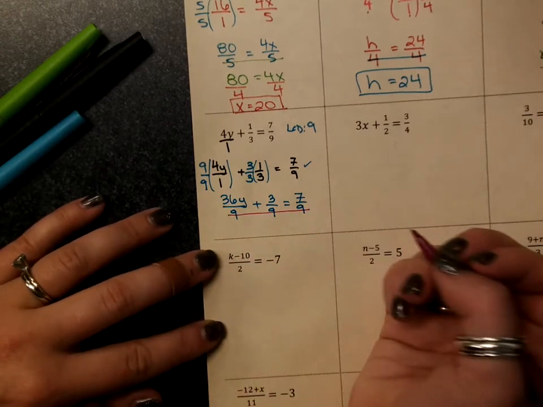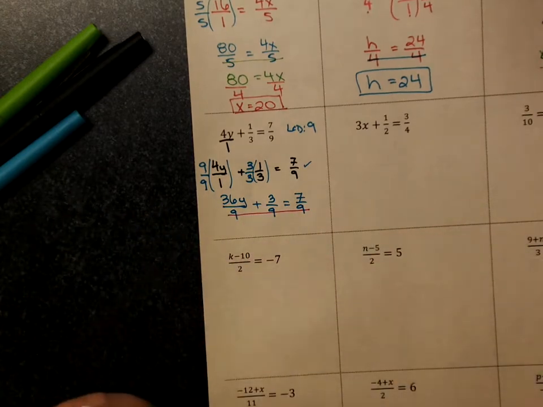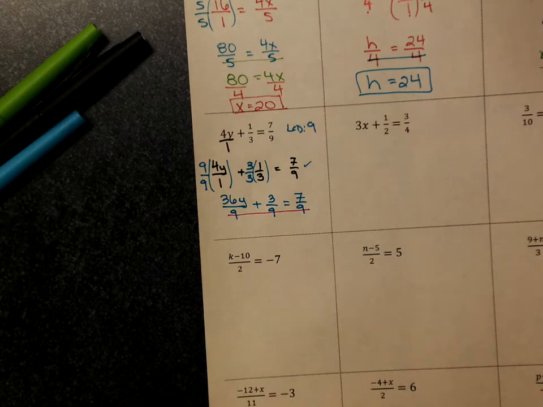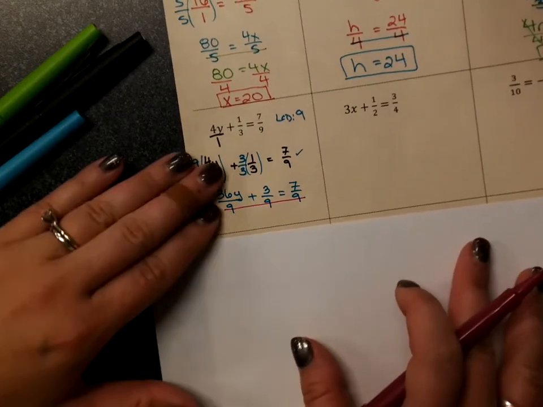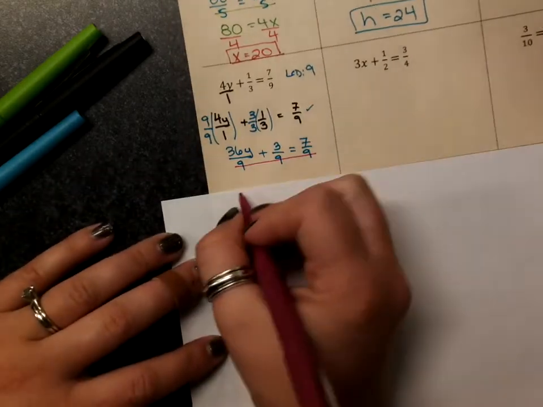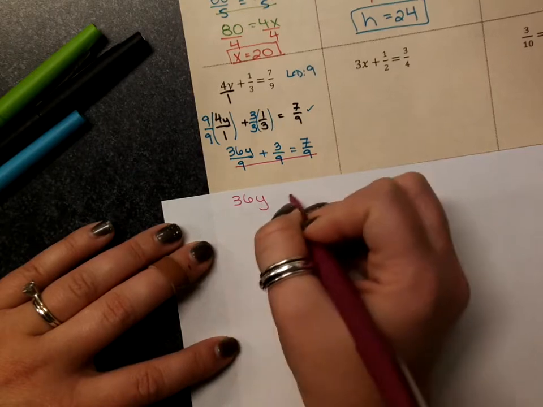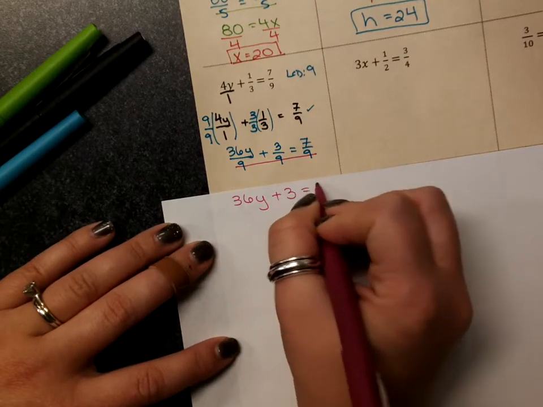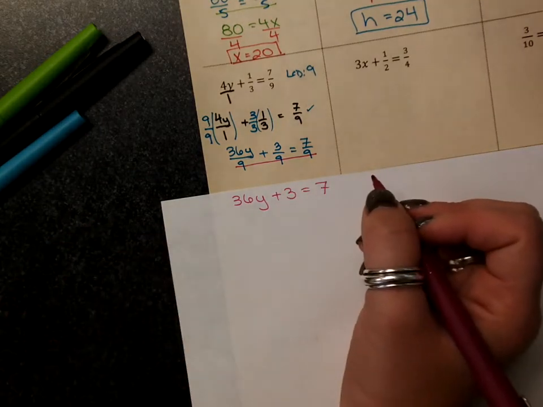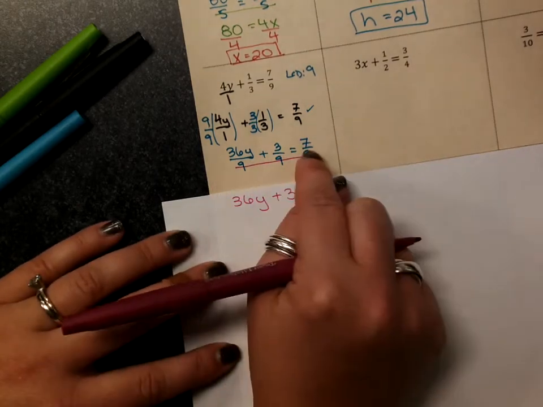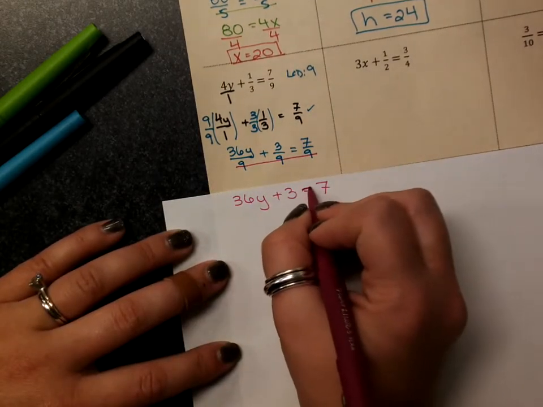I'm running myself out of room. I'm going to get a scrap sheet of paper here to not cram up the space. Remember, if you write too big, you can always jump to a scratch sheet of paper. So what we have now is 36y plus 3 equals 7. Just the numerators. Now we're going to solve. Here's our equal sign.